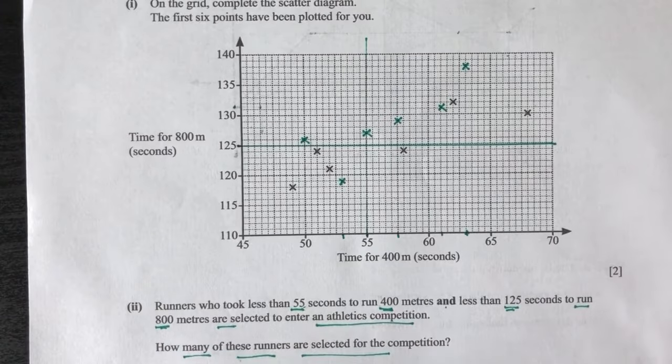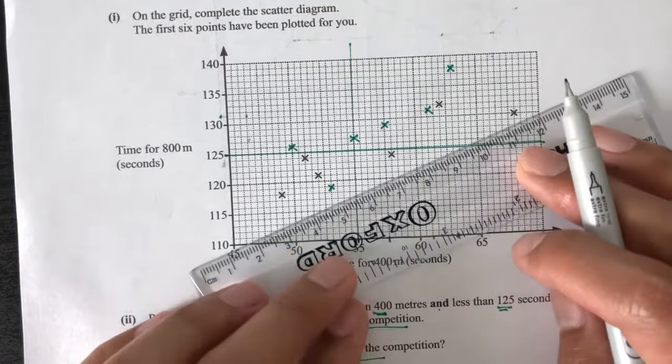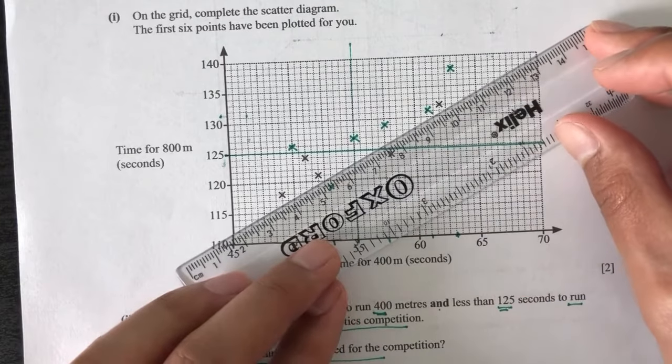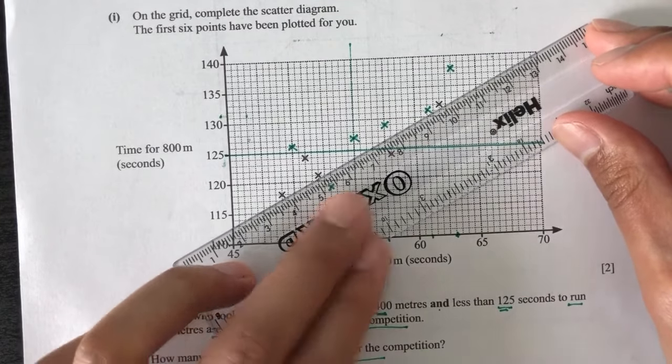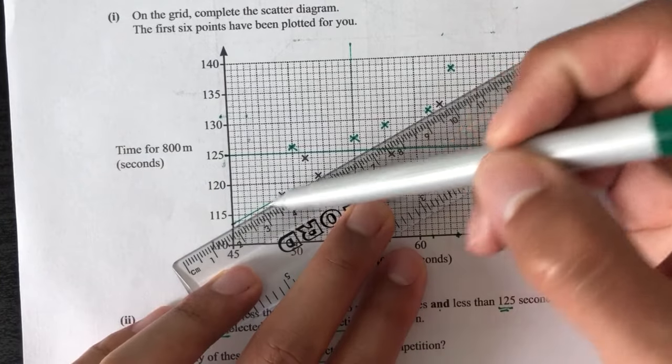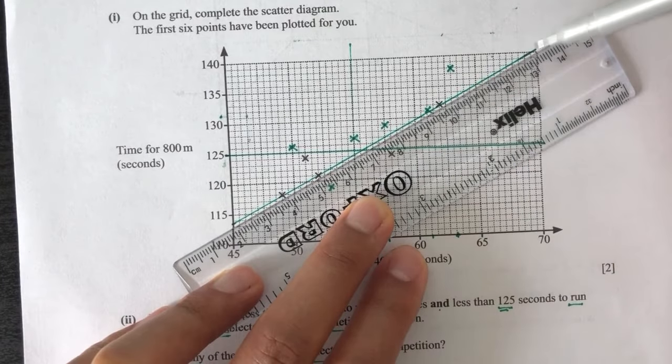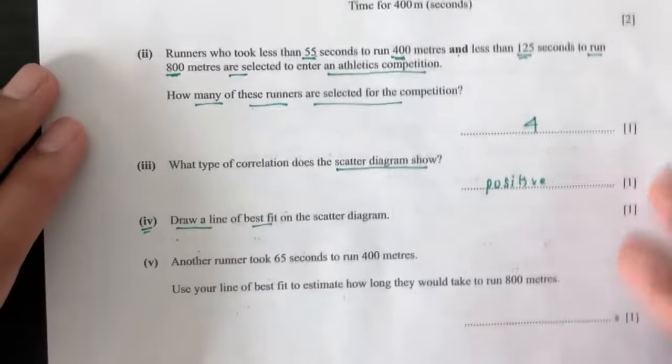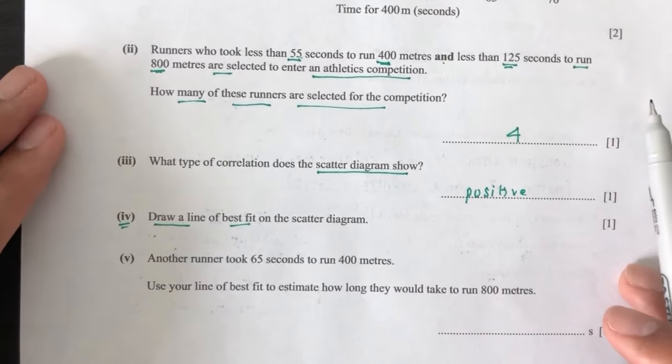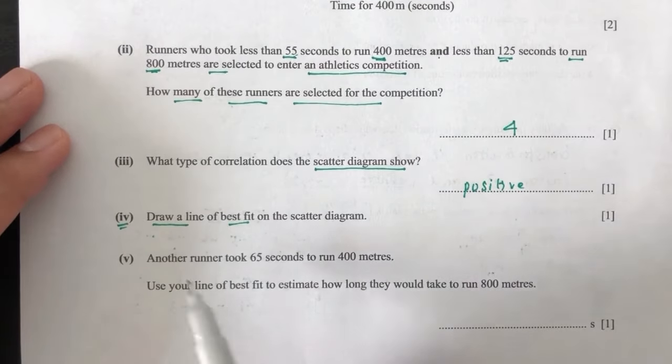So part 4, draw a line of best fit. So best fit, let's try that. I will draw the line about this point. So best fit for me, it will be on this. Okay, so that is question number 4. And then now we move on to number 5.